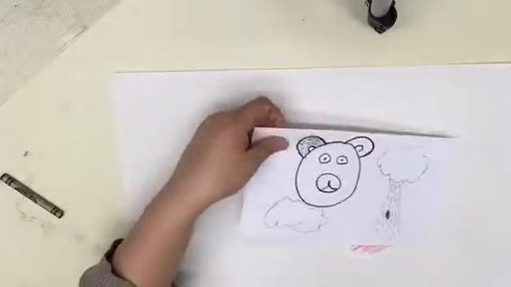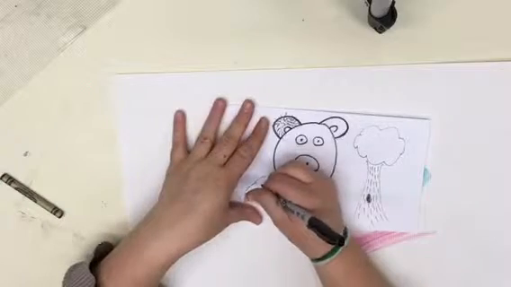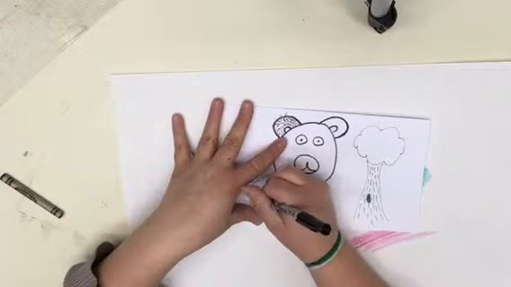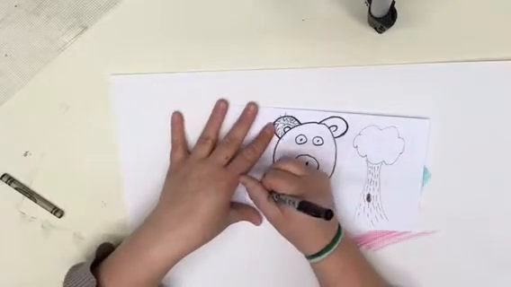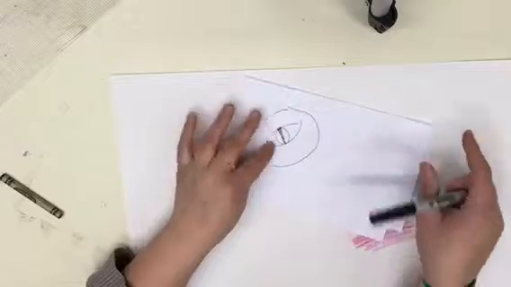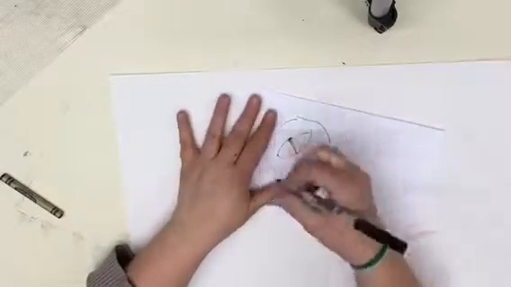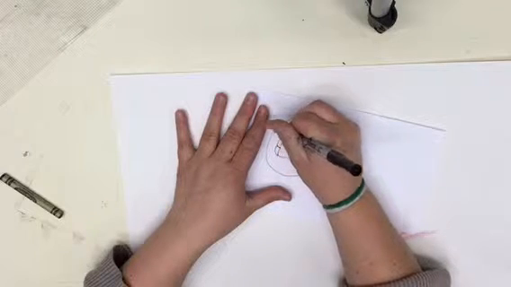If I wanted to make something look fluffy, let's pretend this was a cloud, I can go in and repeat little wavy, soft lines, and that's going to give it a fluffy look. If I have something like this, let's say this was a dragon eye, I could repeat shapes to get texture. So I could repeat maybe half circles over and over.